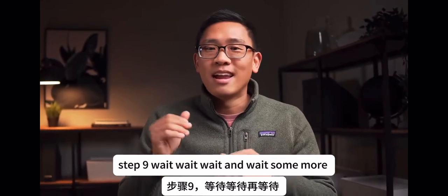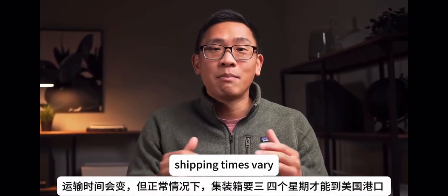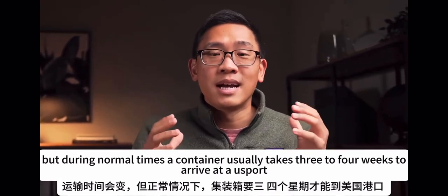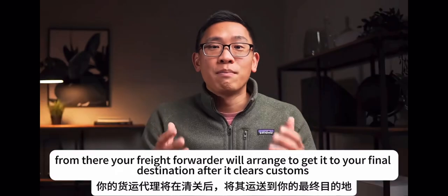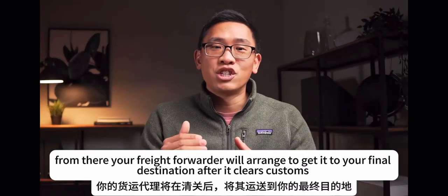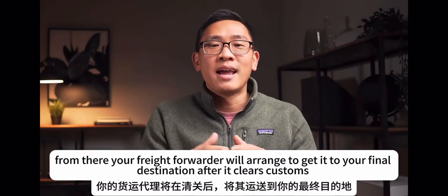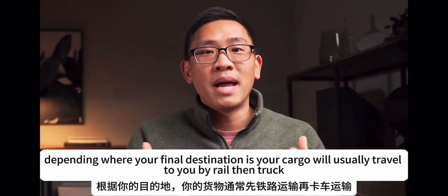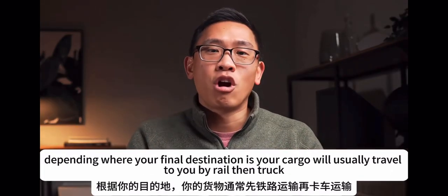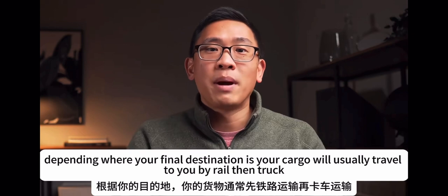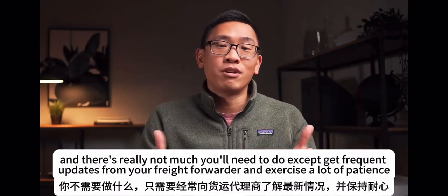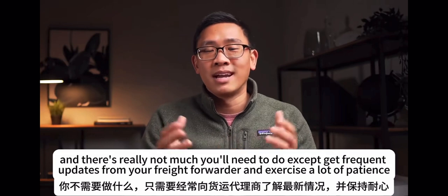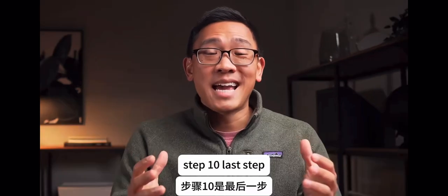Step 9. Wait and wait some more. Shipping times vary, but during normal times, a container usually takes 3 to 4 weeks to arrive at a US port. From there, your freight forwarder will arrange to get it to your final destination after it clears customs. Depending where your final destination is, your cargo will usually travel to you by rail, then truck. And there's really not much you'll need to do except get frequent updates from your freight forwarder and exercise a lot of patience.